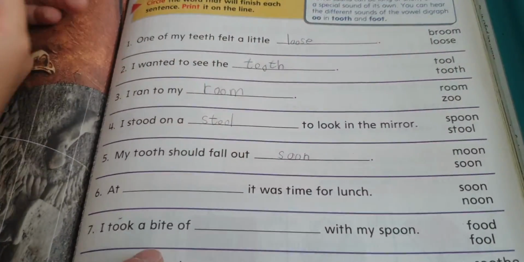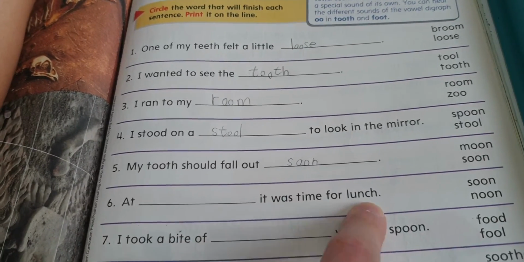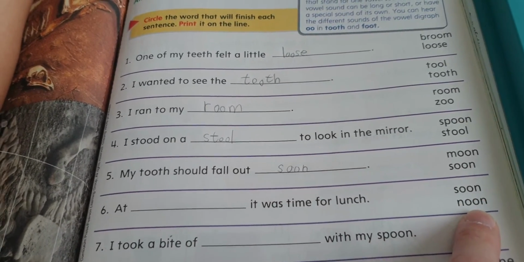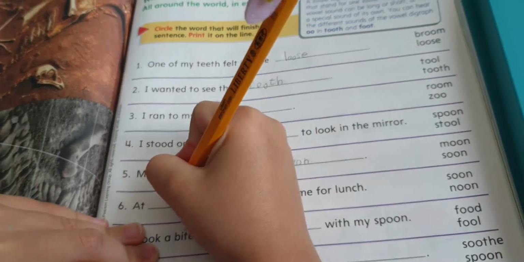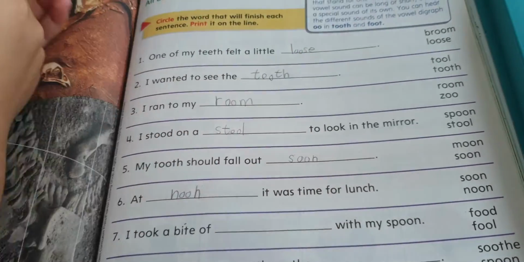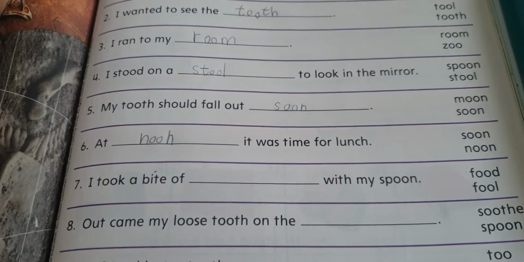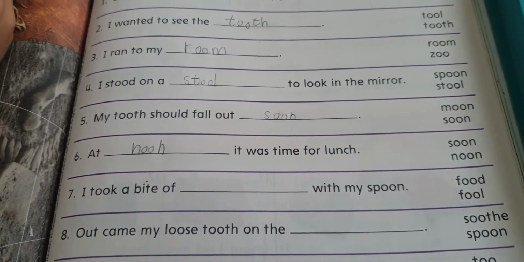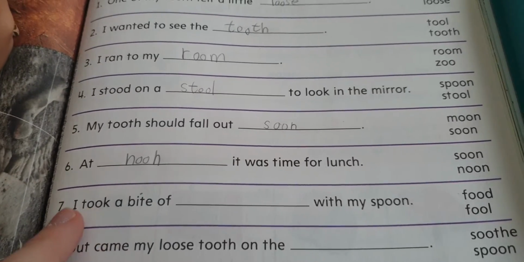So, number six. At something, it was time for lunch. Soon or noon? At noon. Noon, yeah. Good job. What's noon? Noon, middle of the day. That's why we say afternoon is after the middle of the day. After lunch. My English teacher makes jokes, but none of them sound realistic. I feel sorry for you about that.